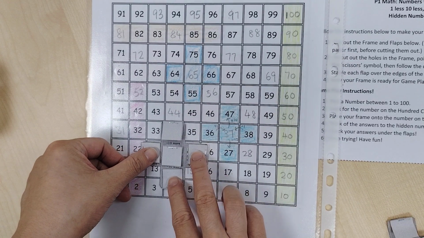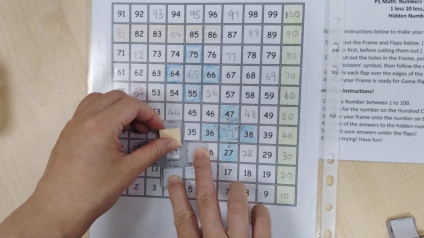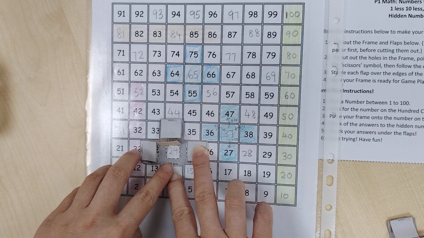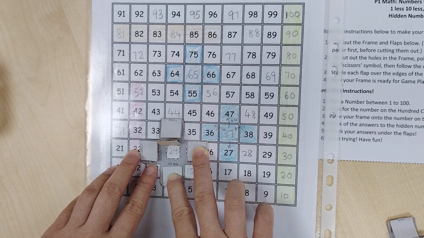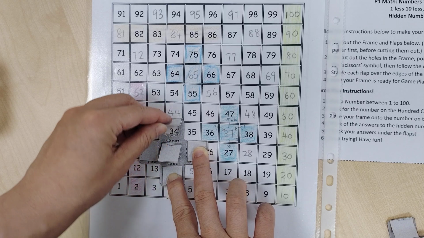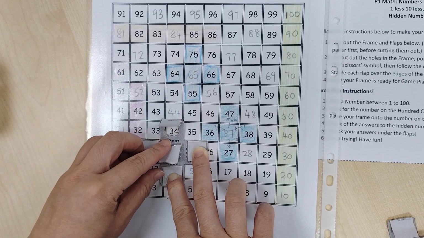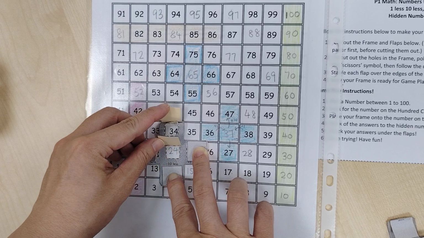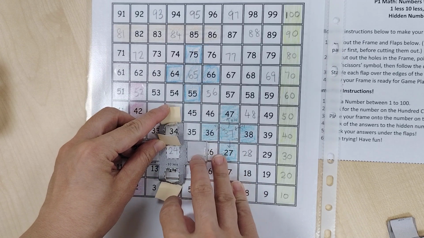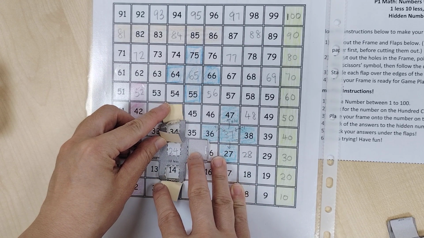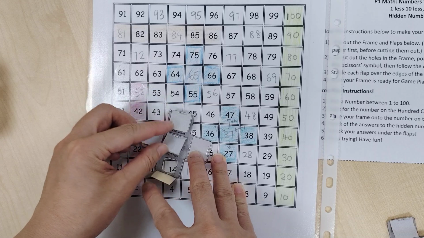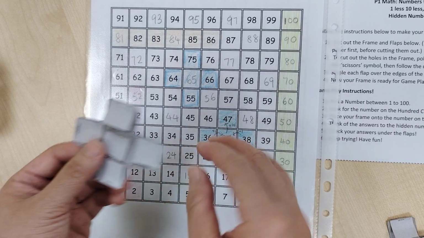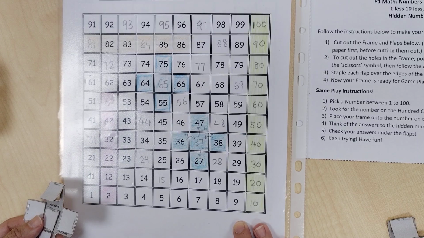If I have my missing number 24, what's 10 more than 24? You realize that it's 34. And 10 less than 24 is 14. That's correct. So that's the other activity frame that we have to use on the other 100 chart.